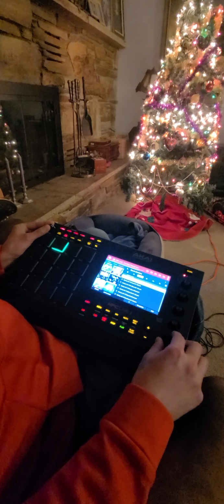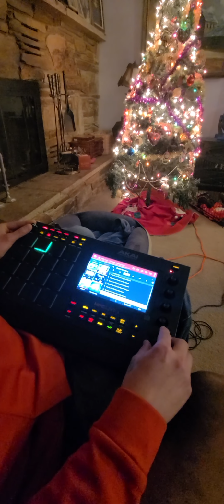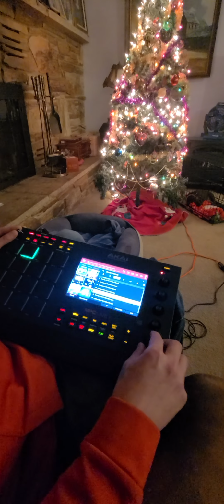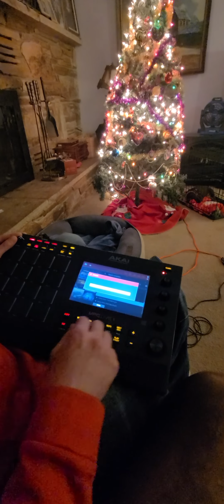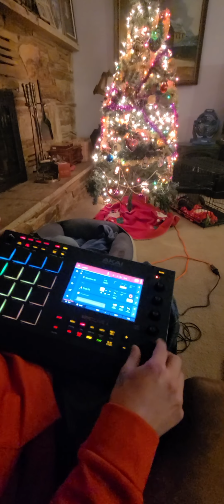What was it, 64? I would try to match this with the BPM, but it doesn't really matter. There we go. We're going to load up that drum kit right there. Go back. Now we have our drum kit. Switch to it.